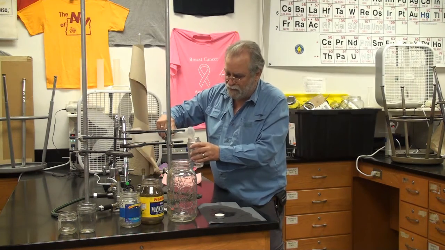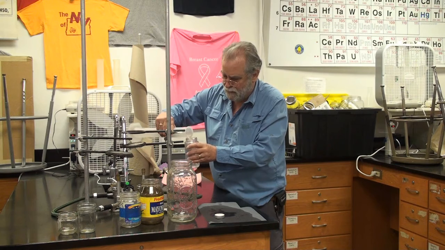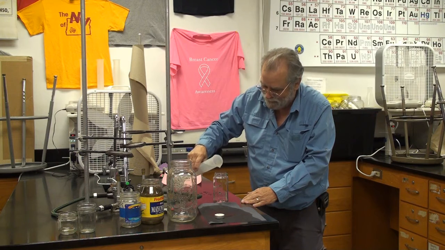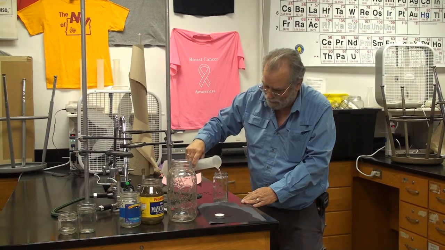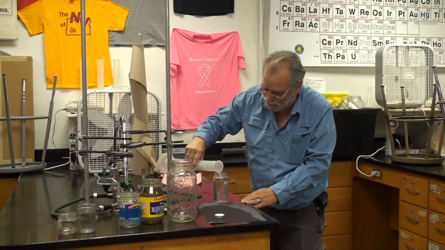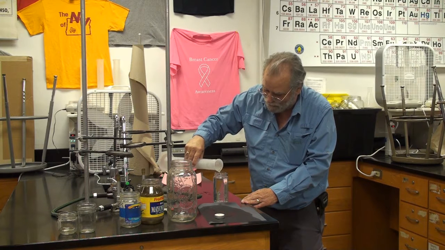So once again, I filled this up to 500. We're back at 500. And I'm filling this up. Last time I filled it up too much and it started overflowing. So when that happened, that's what happens in science. If something goes wrong, you got to go back and fix it up, because there was no way I could have measured after I lost some of the water from spilling it.